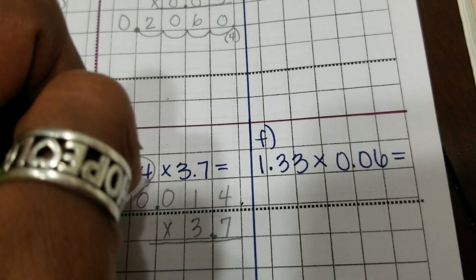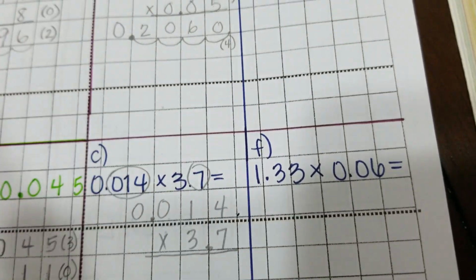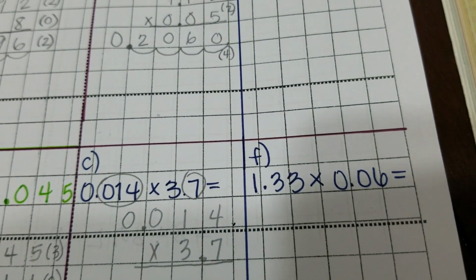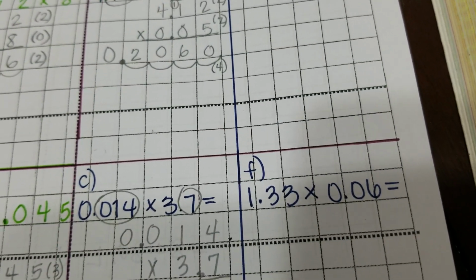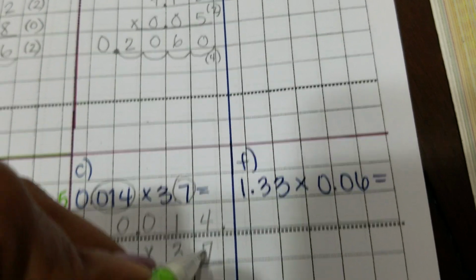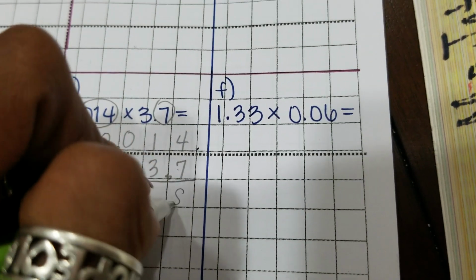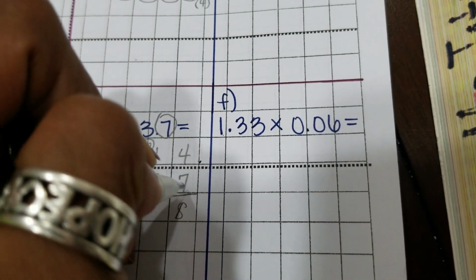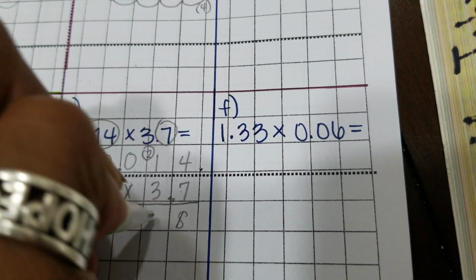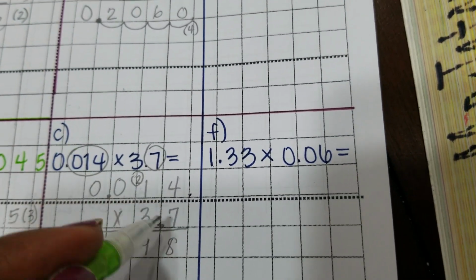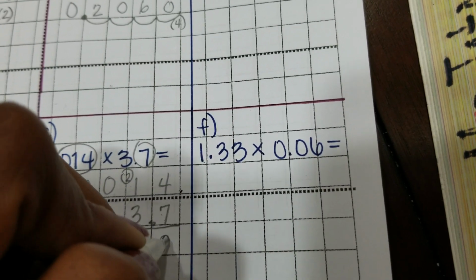There's 1, 2, 3 here, and 1 here. So that means our final answer is going to need 4 digits after the decimal point. So 7 times 4 is 28, carry a 2. 7 times 1 is 7, plus 2 is 9. There's just 0, so we can leave those alone.